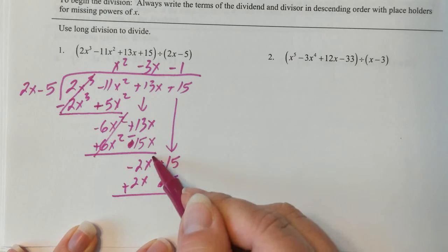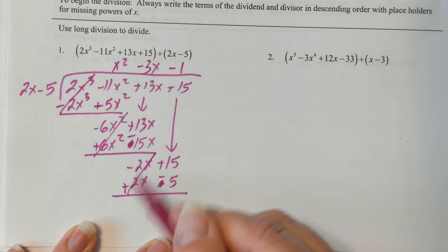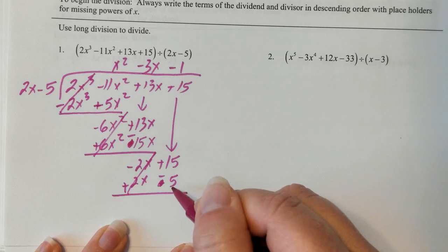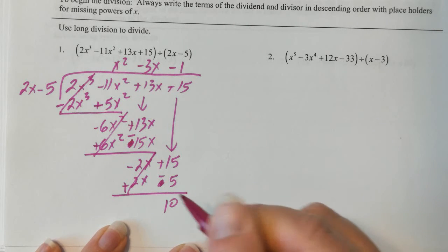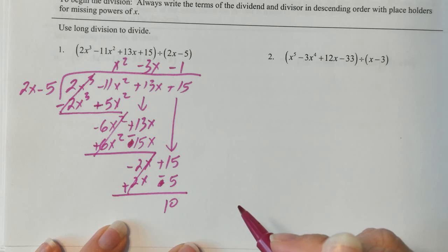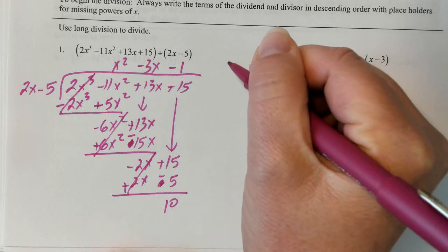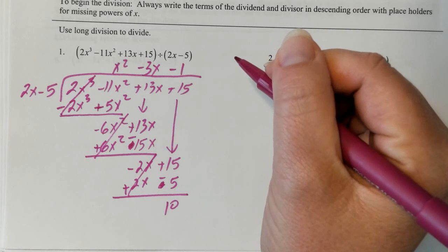Negative 2x and positive 2x cancels. They should always cancel these first terms. If they don't, then we did something wrong. 15 and negative 5 is positive 10. That positive 10 is our remainder. So back in 3rd grade, you would have put R10. Okay? We are a little more sophisticated than that.